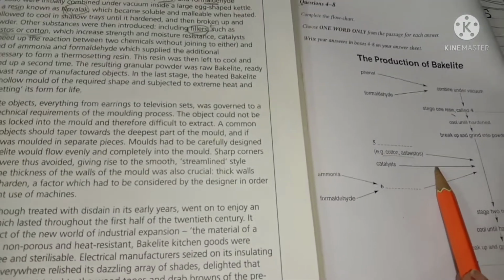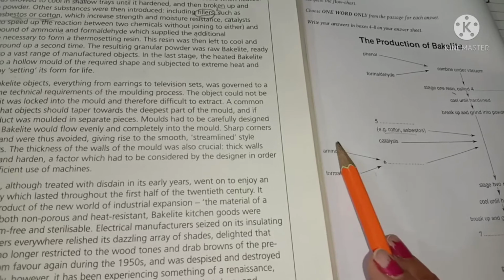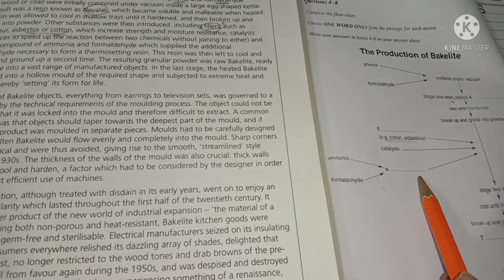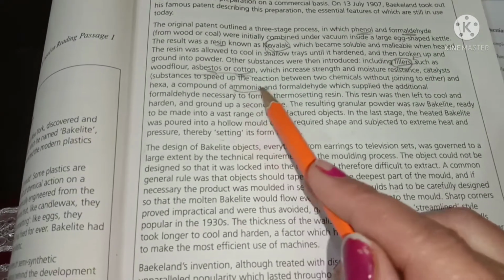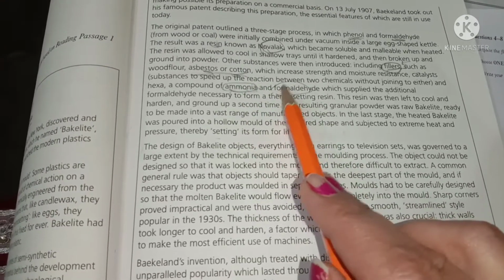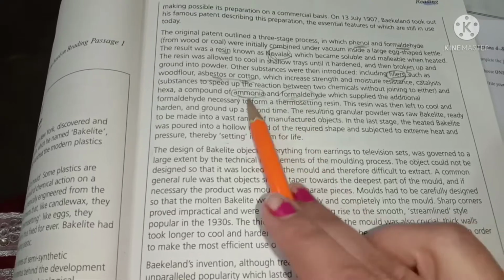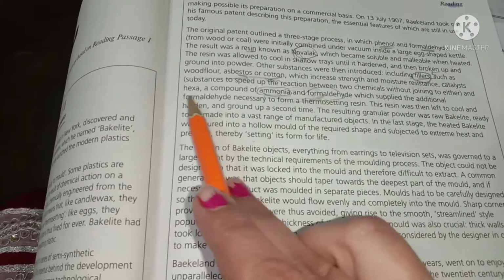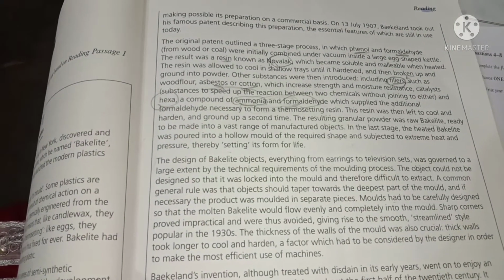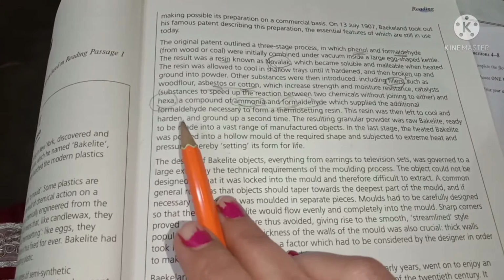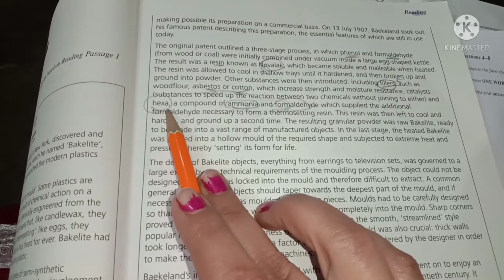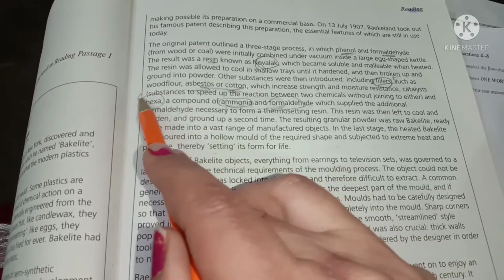Next, number 6: ammonia, formaldehyde together called this. So ammonia and formaldehyde, these two, and before that I have to check the comma. What is the combined word for this? Here you can see hexa, because the comma is here. I am getting the answer before the comma, but I have to focus on the keywords also. Hexa is the answer for question number 6.